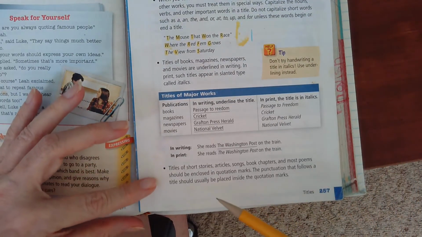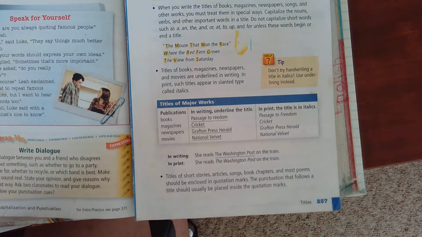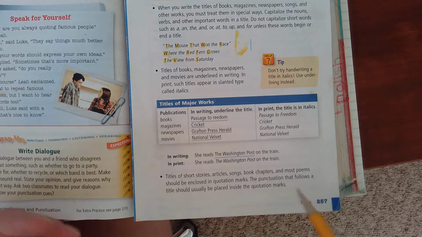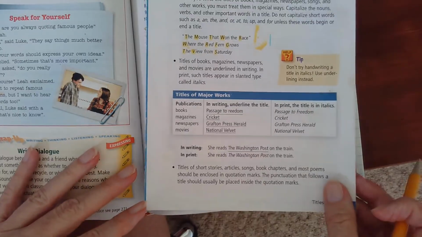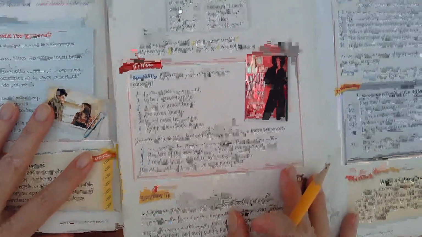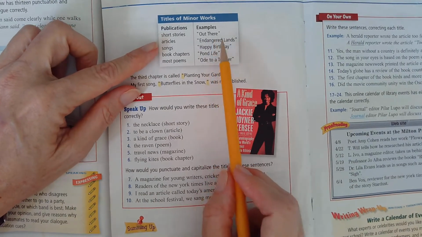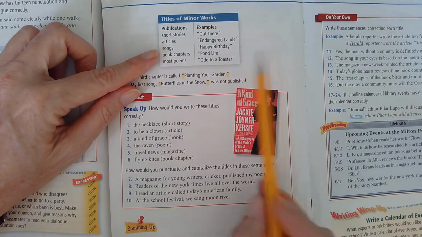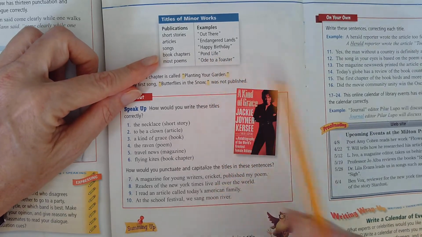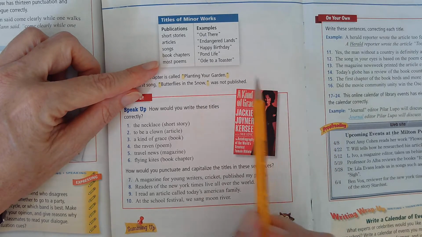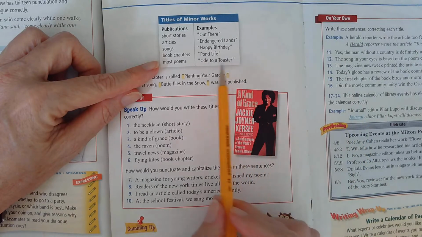Now, if it's a smaller piece, like a short story, articles in a magazine, songs, like a song that's part of an album, a book chapter, most poems, they're going to be smaller, and you're going to put quotations around them. So a short story, Out There, is the name of a short story. Endangered Lands is an article. Song, Happy Birthday. A book chapter, Pond Life. And most poems. A few poems are very large, so you would underline them. But all the ones we're going to talk about are short. So just put quotes around them.